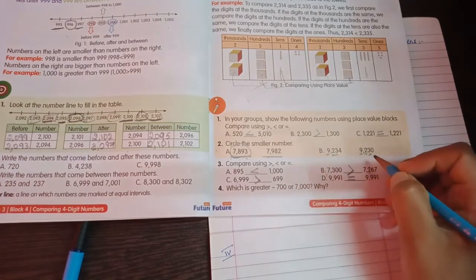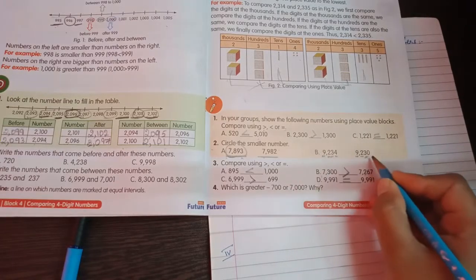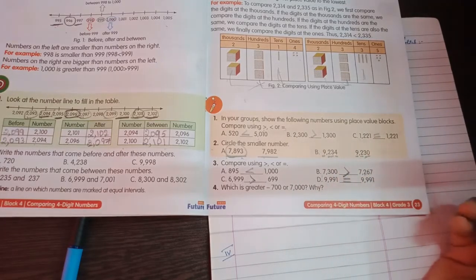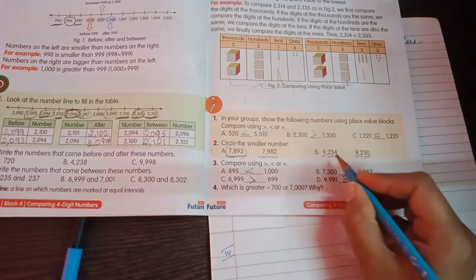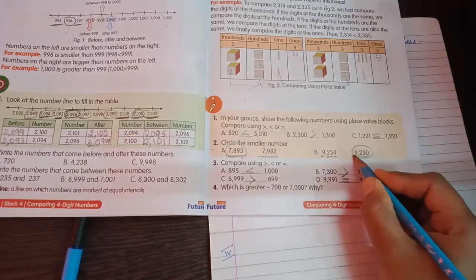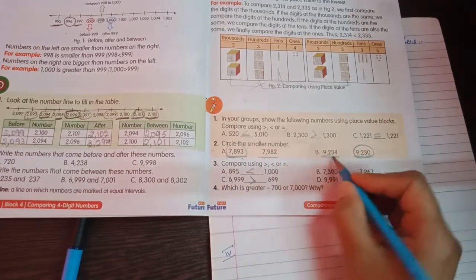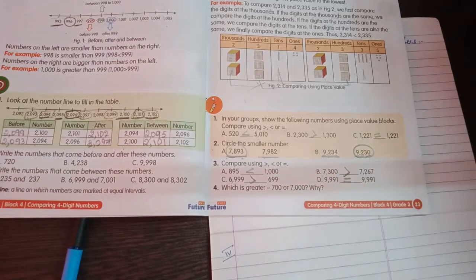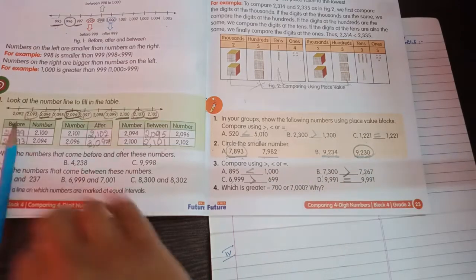So we cannot tell which is greater or which is lesser. Let us see the digits in the ones place value. It is 4 and 0. That is, 4 is greater than 0. Yes, now we got to know this is the smaller number. So just don't underline it and all. I am underlining it to show you, children. You can circle the smaller number.